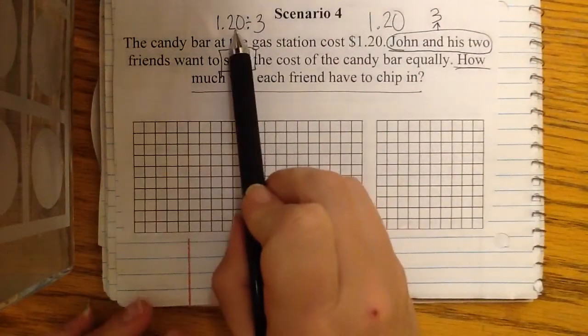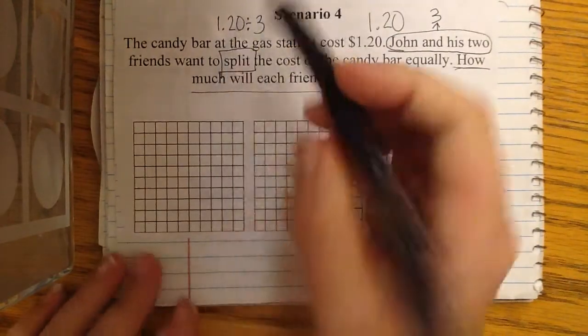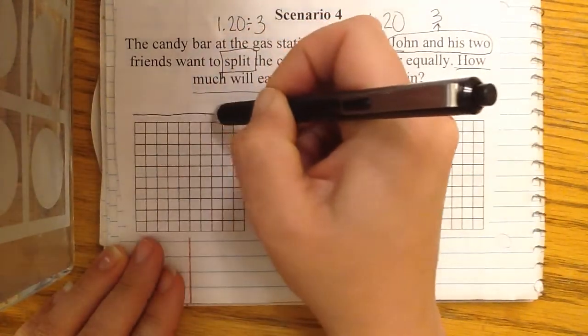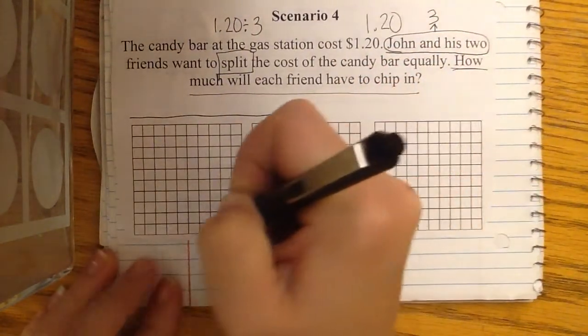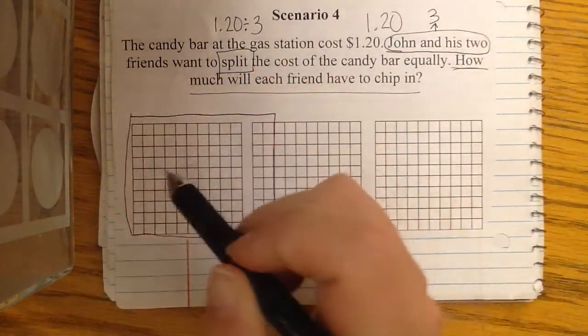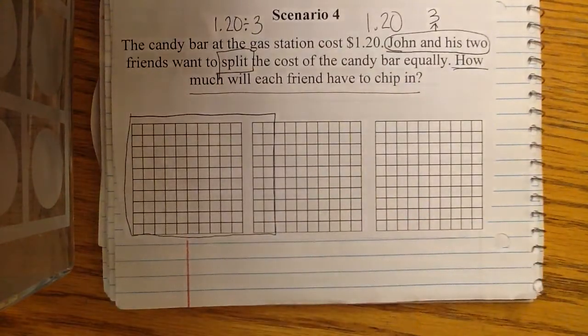So what do I do every time for the grids with my first number? I outline it. 1 whole and 2 tenths. So I'm splitting this among 3 friends. So look at what I'm going to do.